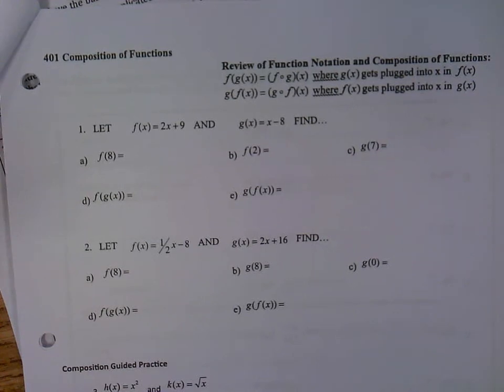You may have never seen before. The symbol is this little open circle for f of g of x in these parentheses. Have you ever seen this before? It means you're putting one function into another function. You're not adding them together. You're like creating a new function.